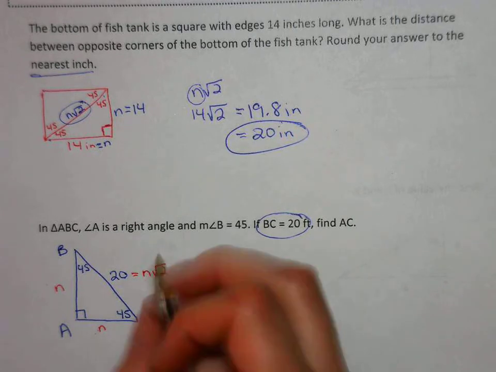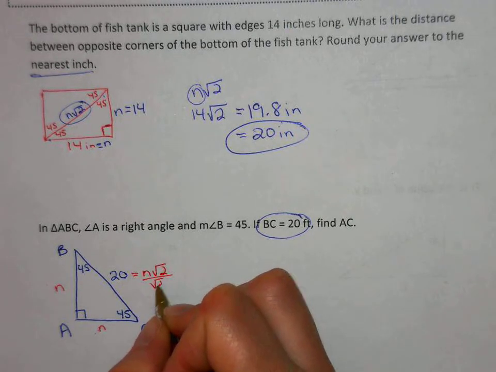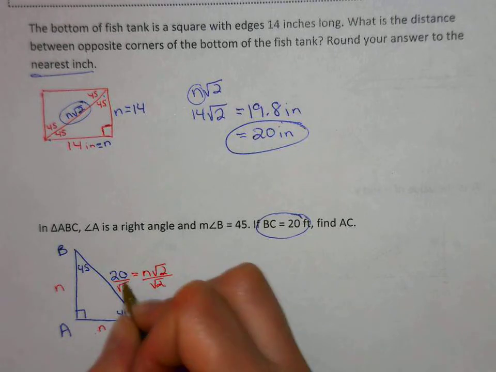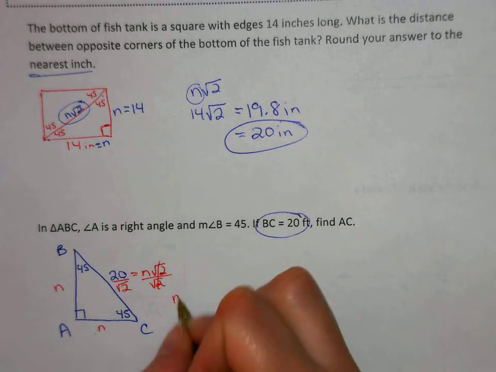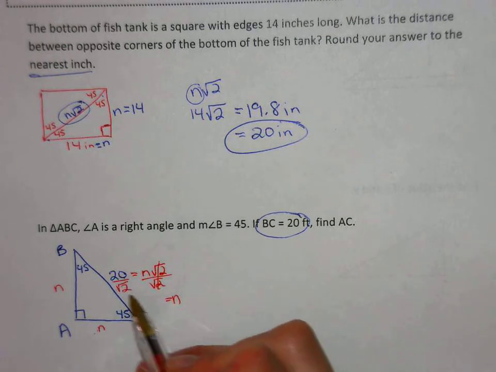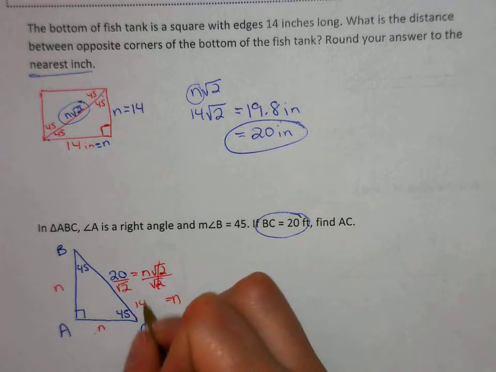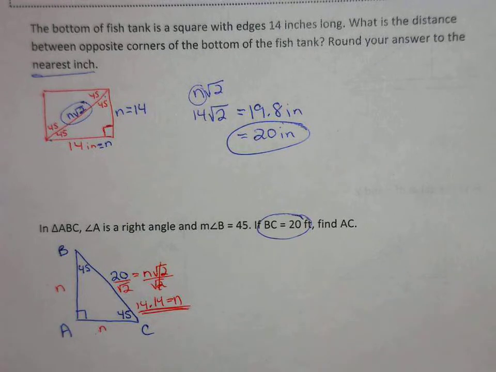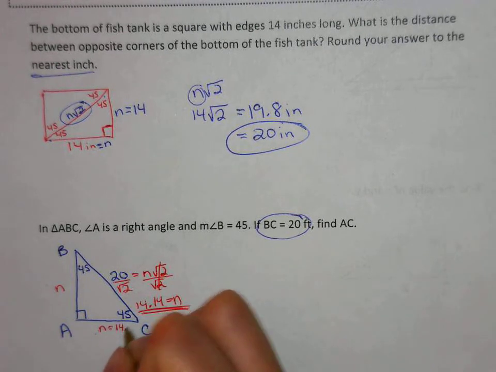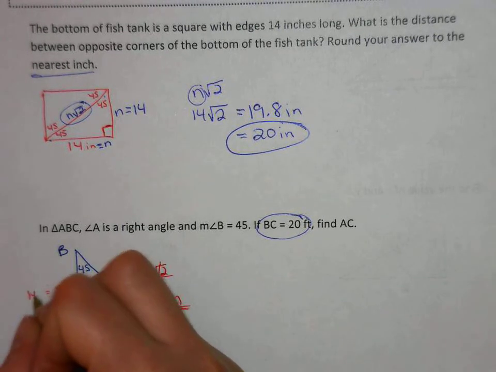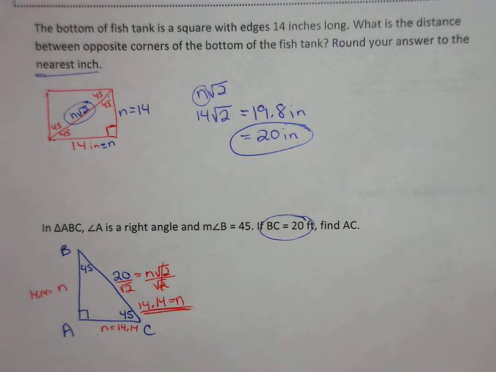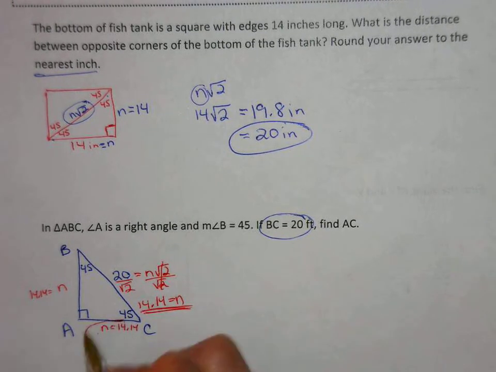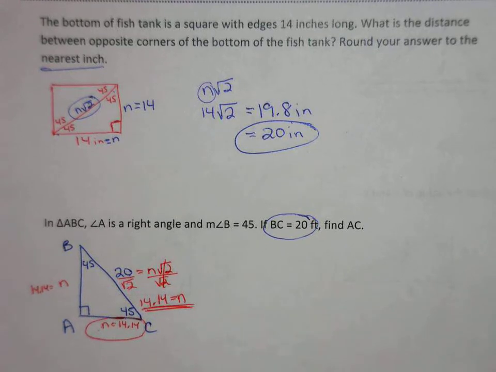To get n by itself, we can divide both sides by the square root of 2. So that means n equals 20 divided by the square root of 2, which is 14.14. Since we know what n equals, we know that both of our legs are also 14.14. So AC has a distance of 14.14.